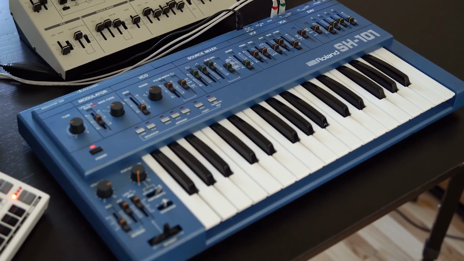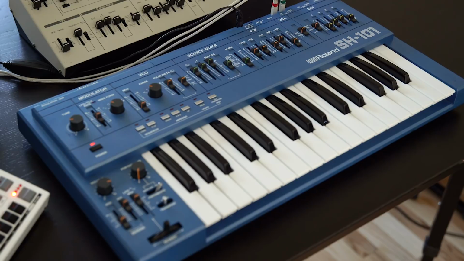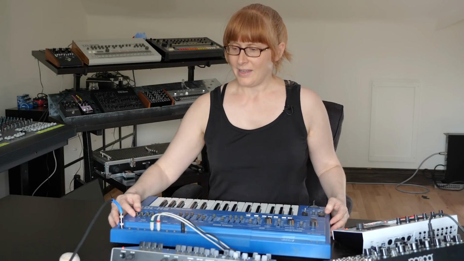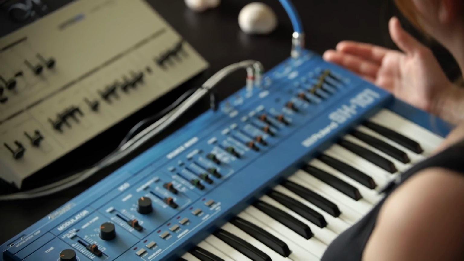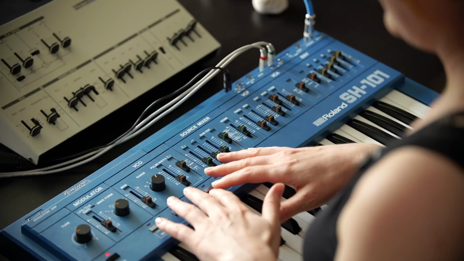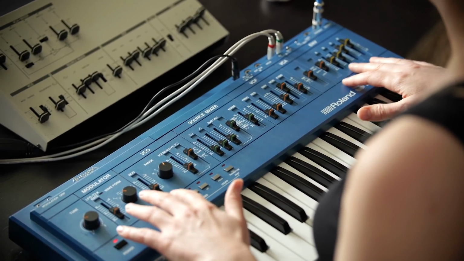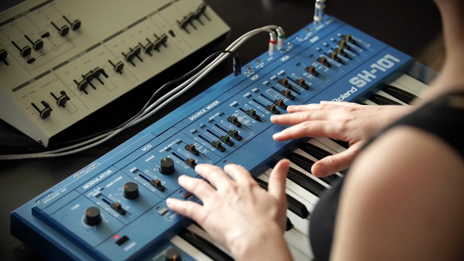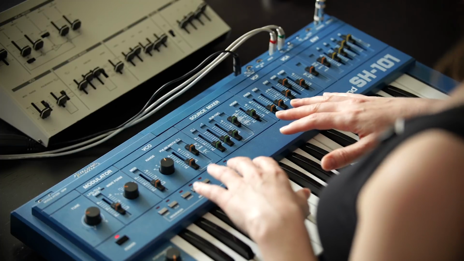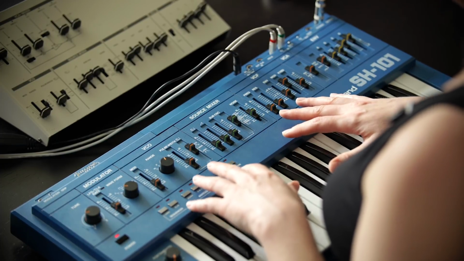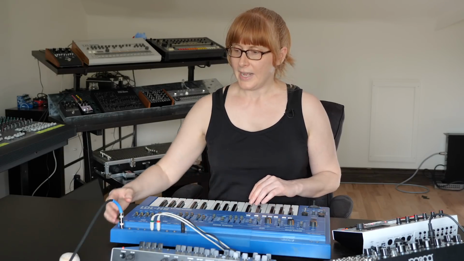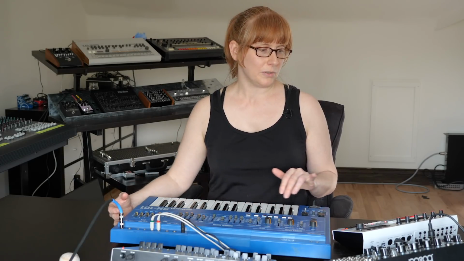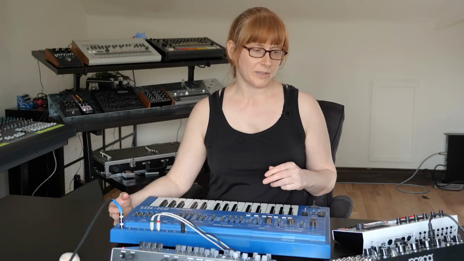Roland SH-101 is the first synthesizer that I ever had. I acquired this synthesizer in the late 90s, maybe 1997 or 8, something like that. I've learned how to really do synthesis with this machine, but it's also a very flexible machine. I can use it for noise tones and for bass, for higher melodic content, for all of those things.